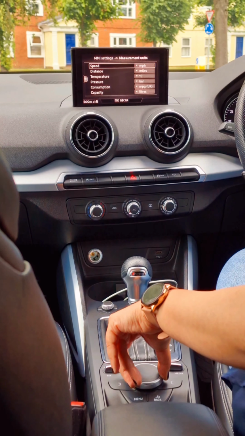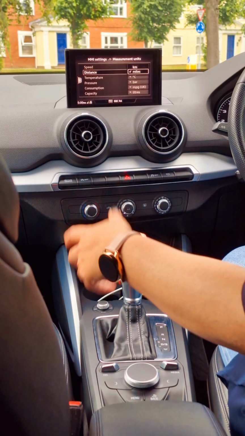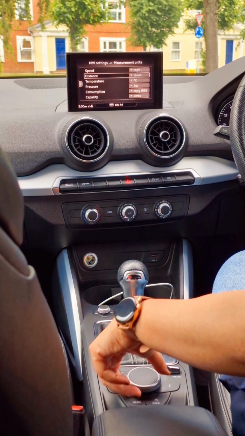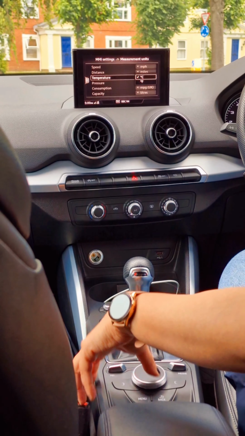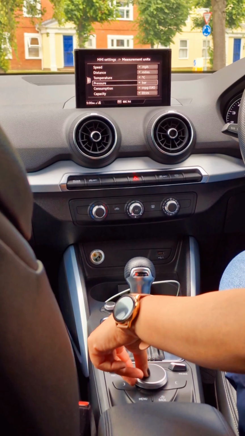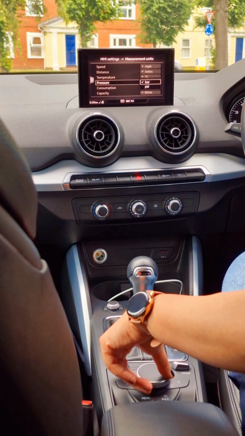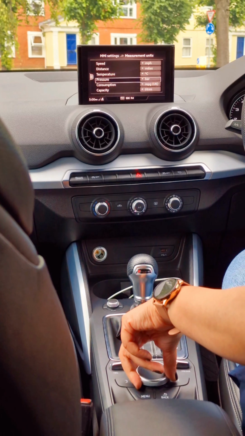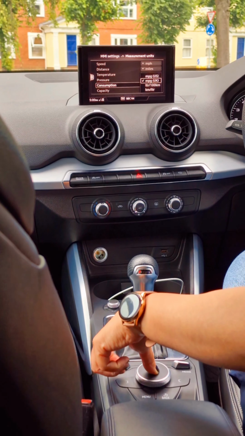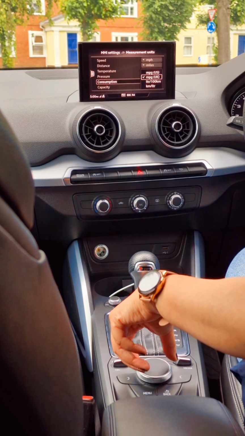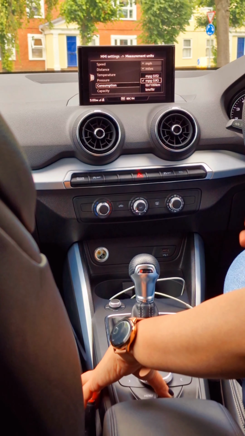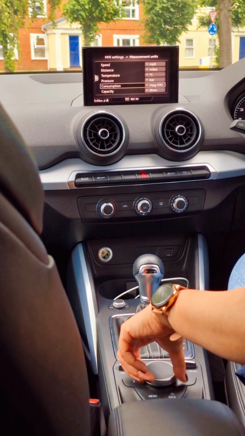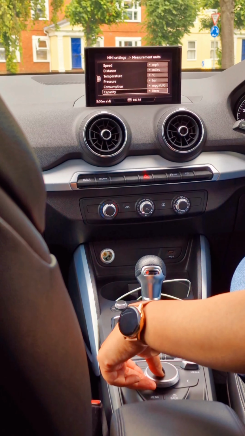Again, same for distance: for instance, you have miles and kilometers, so whatever you prefer, you can change it. Same for temperature. For pressure you have the two options. For consumption, again you get two options. For capacity, you get a couple of options there as well. Choose the options which suit your needs.